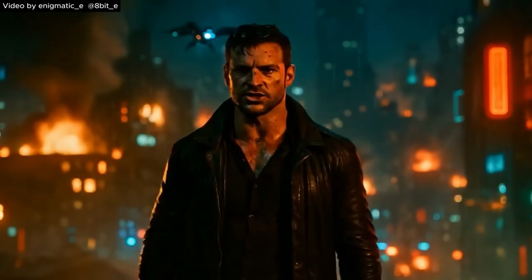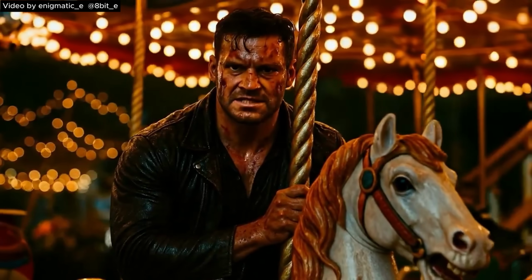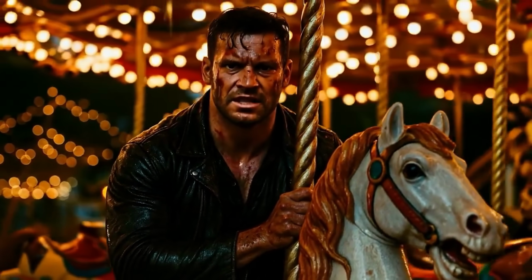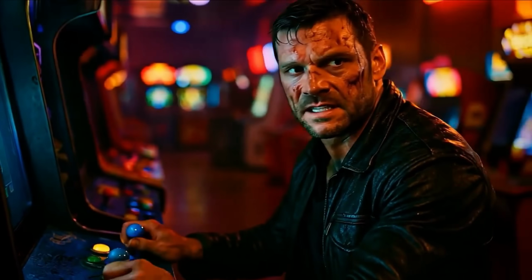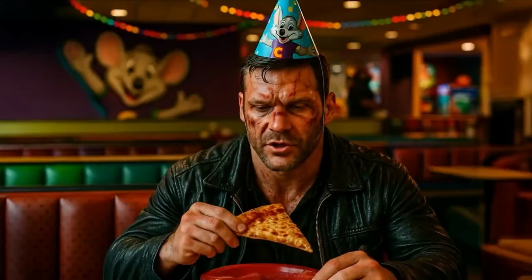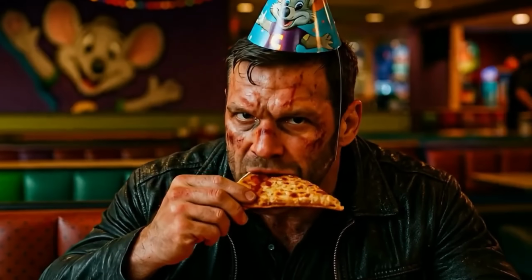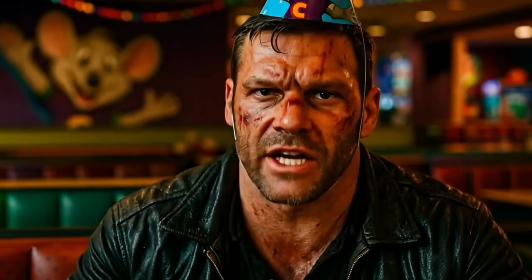People think this city's just noise and lights, but underneath the surface, it's rot, rusted steel, broken promises, blood in the gutters. I've seen it all. I used to believe in fixing it. I thought maybe a badge, a cause, a code would be enough. But this place, it doesn't forgive, and it never forgets.